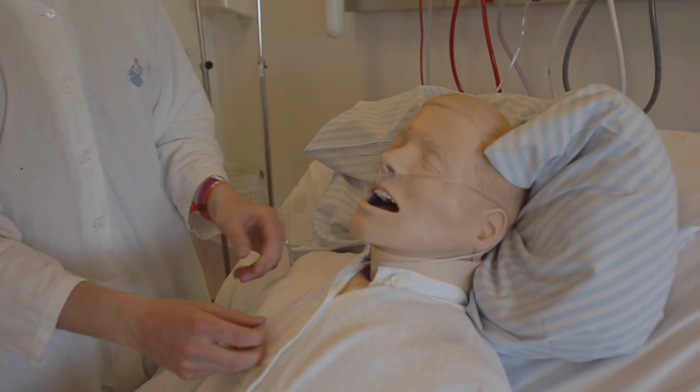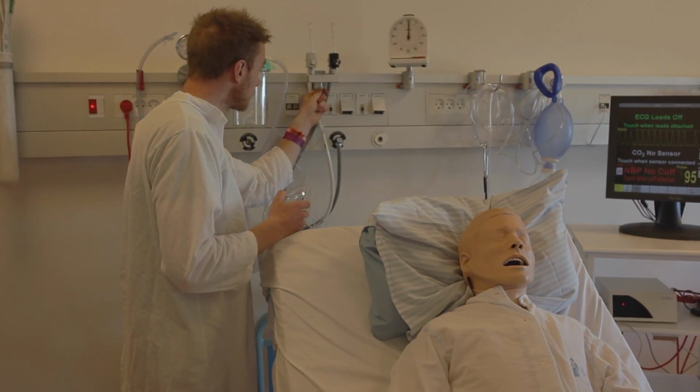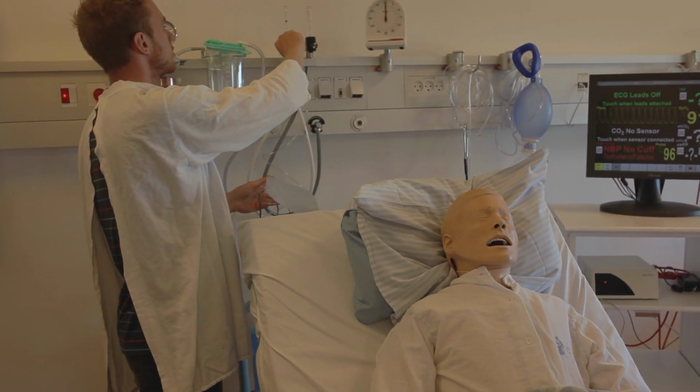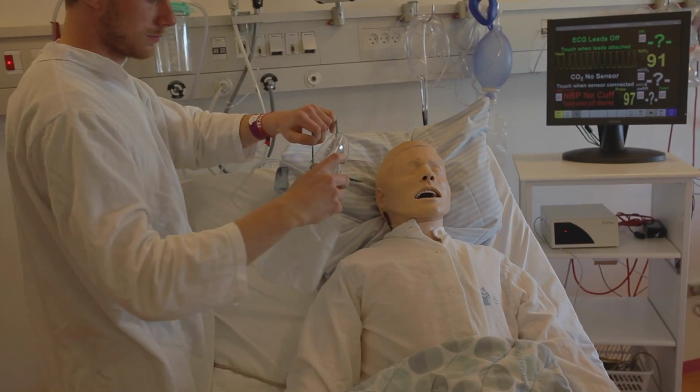A Hudson mask is for patients who require a little more than a nasal cannula can provide. The mask can provide 5 to 8 liters per minute with an FiO2 of 40 to 60%. It is more predictable but harder for the patient to tolerate.